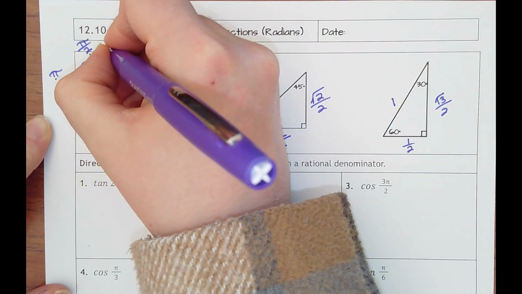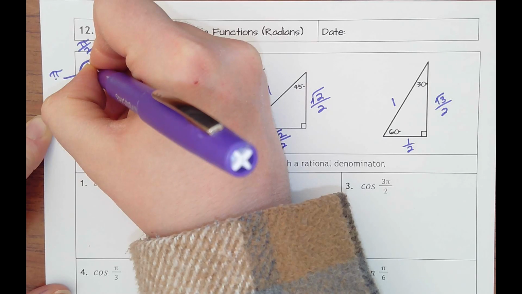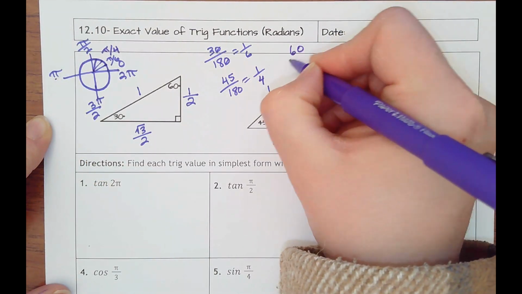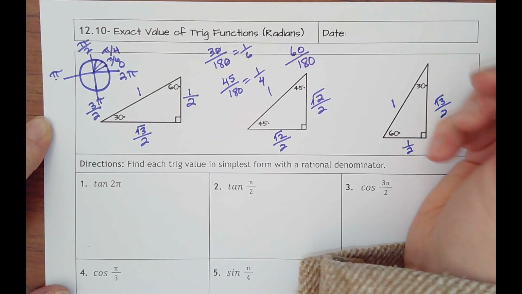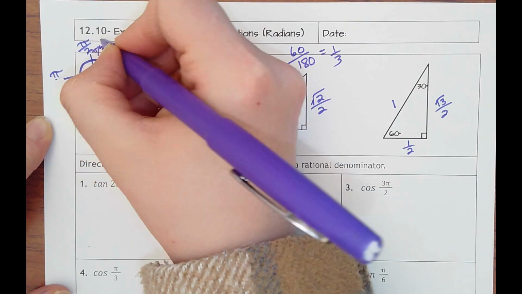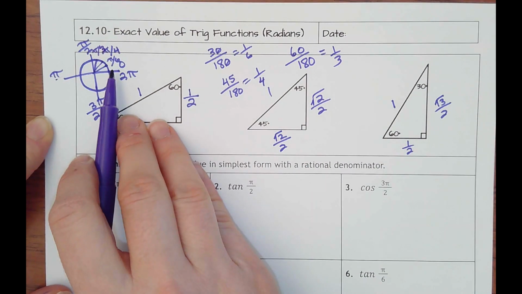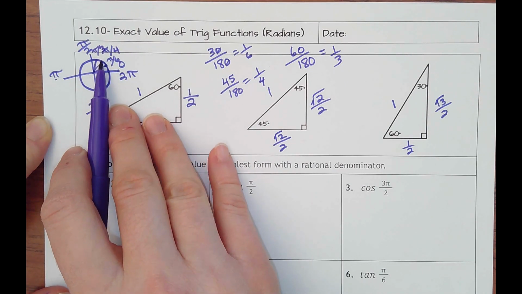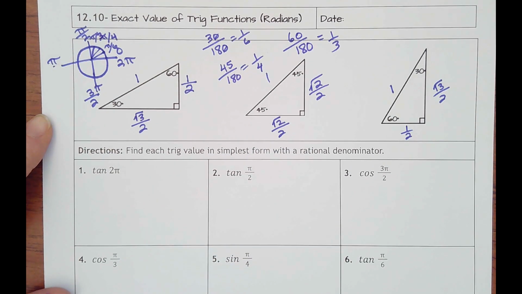So we would have our pi over 4, and then our 60 degrees out of 180 would be a third of pi, so this would be pi over 3. And so I've got my pi over 6, pi over 4, pi over 3. We're going to use that to help us with this part.